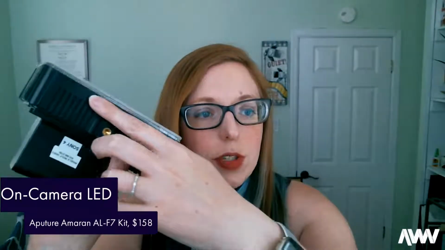As I was saying, this is something that's wonderful. It comes with a shoe mount at the bottom, so you can mount it directly onto your DSLR, or again, it has a screw, so you can just screw it on top of a light stand, put it on your computer desk, and just put it right behind your computer.